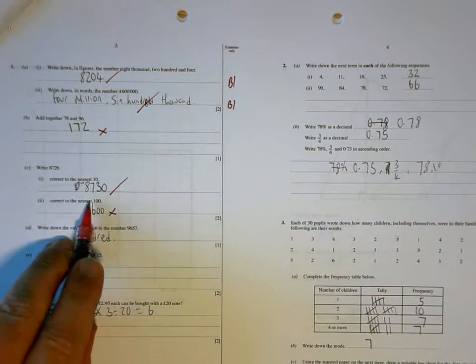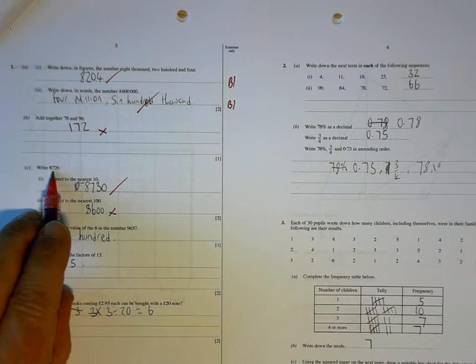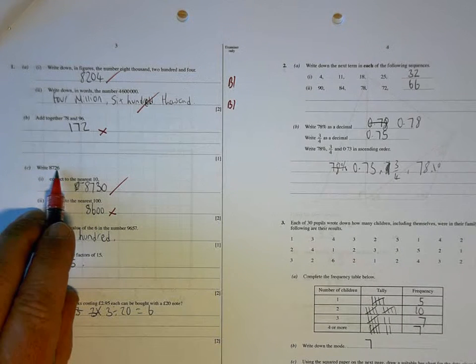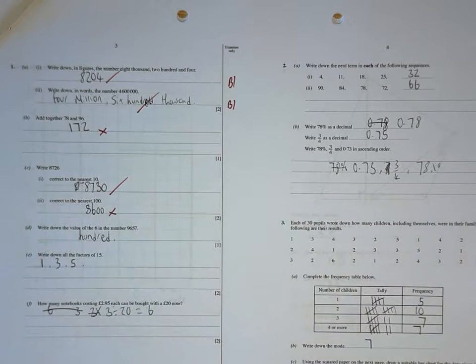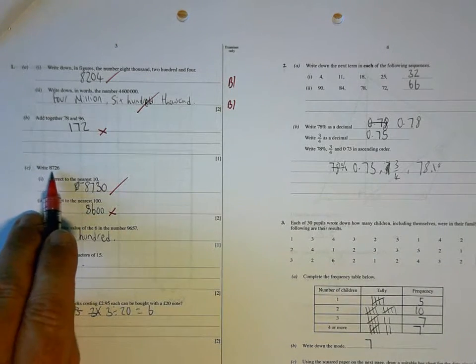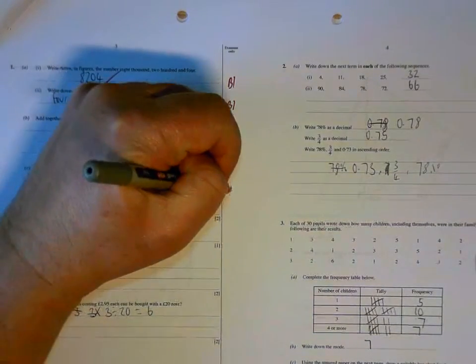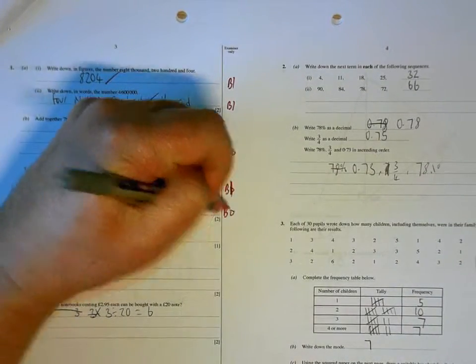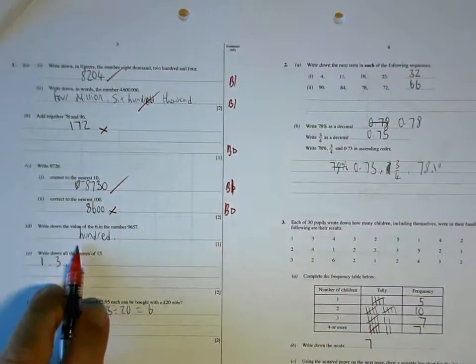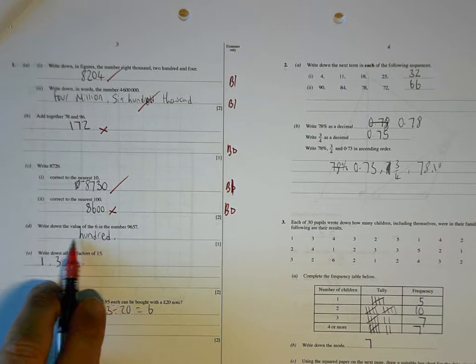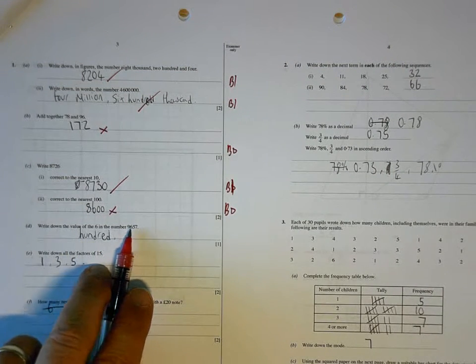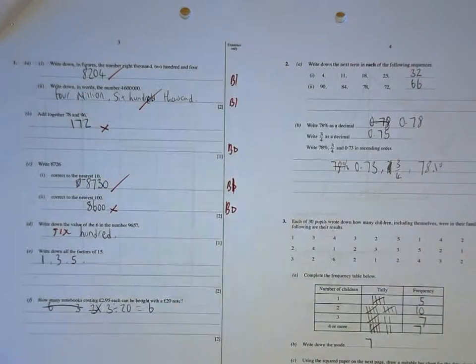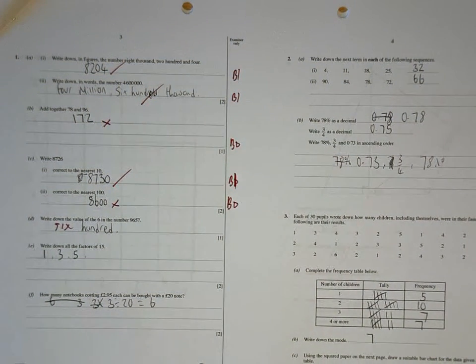That one's wrong. To the nearest 100, that's either going to be 8,700 or 8,800. And it's actually nearer to 700. So that one's wrong with you. It's not enough to say its value is 100. It's in the hundreds column, but you have to say that its value is 600, because if it was a 5, it would be 500 and so on.